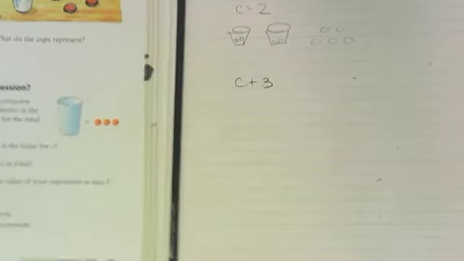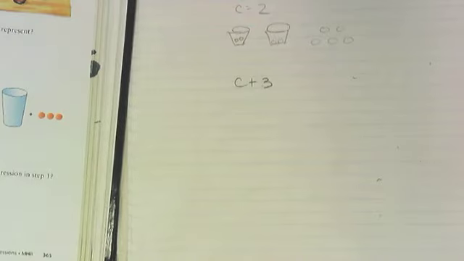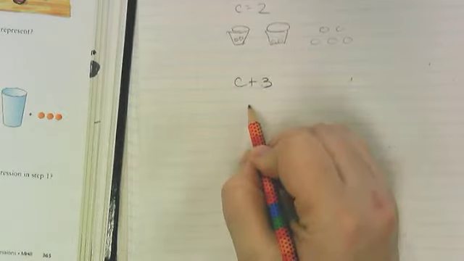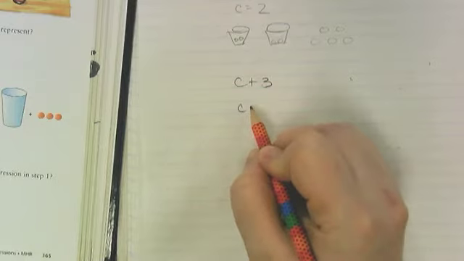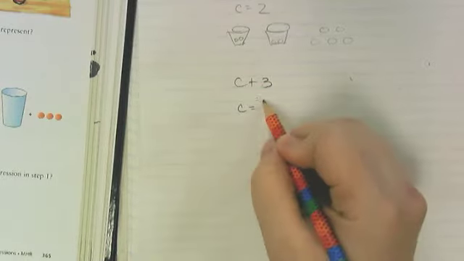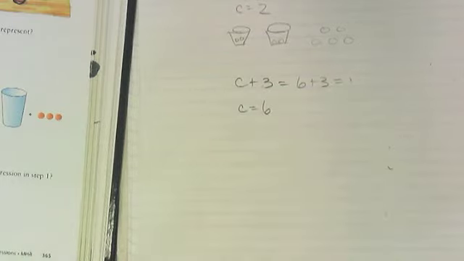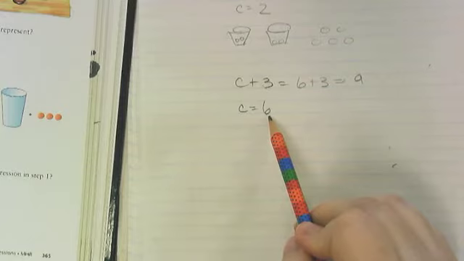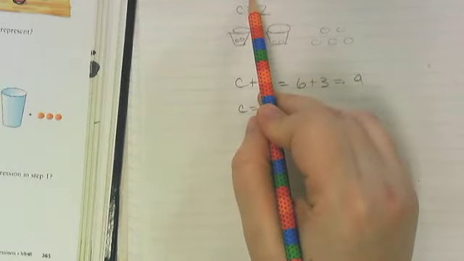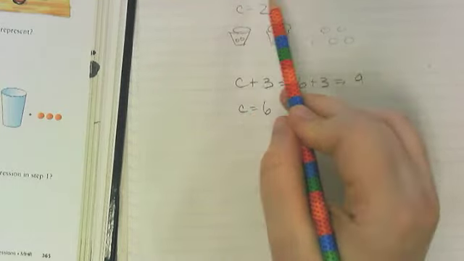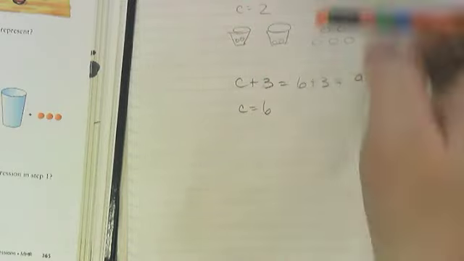Okay? Now let's put 6 counters in our cup. If we put 6 counters in our cup, what is the value for C? 6. Which means that 6 plus 3, how many counters do we have in total? 9. Okay. What about if we take C here and look at this expression? What if there are 6 counters in each of these cups? How many counters do we have in total?